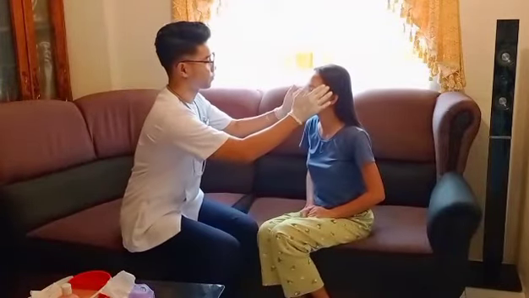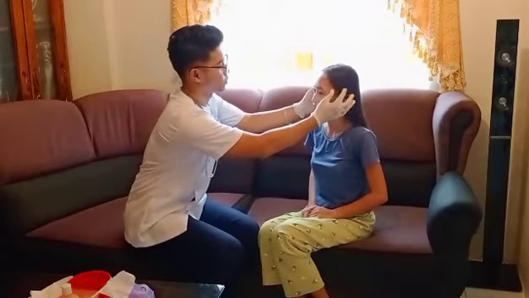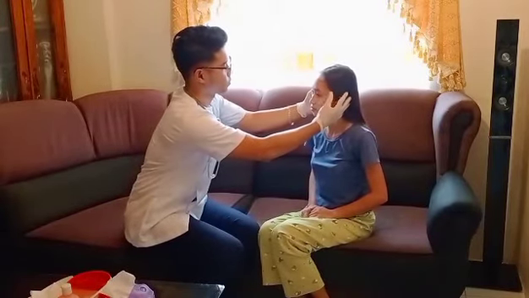Next, we are going to palpate the temporal artery. Ma'am, I'm going to touch you. Is it okay? Yes. Okay. As I palpated the temporal artery, it is elastic and not tender.